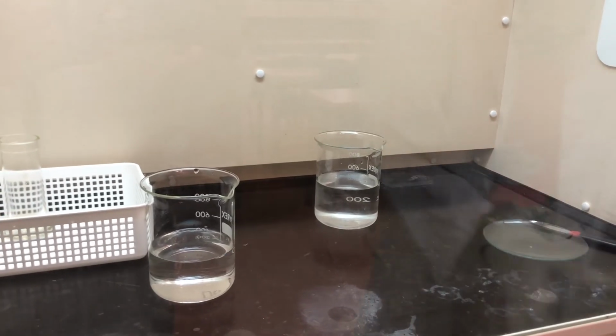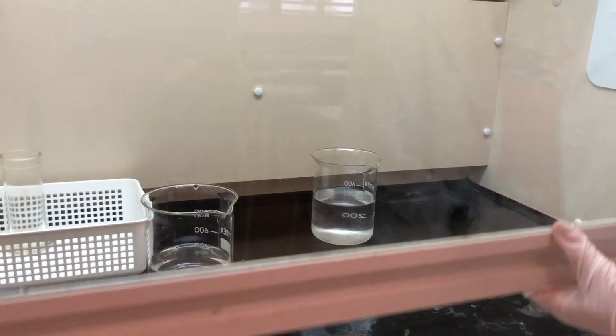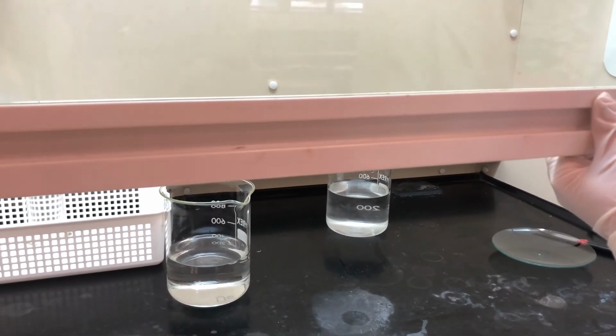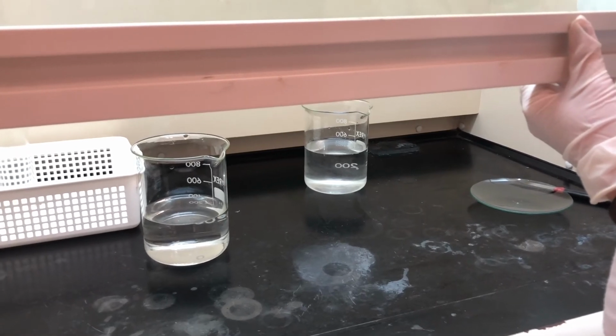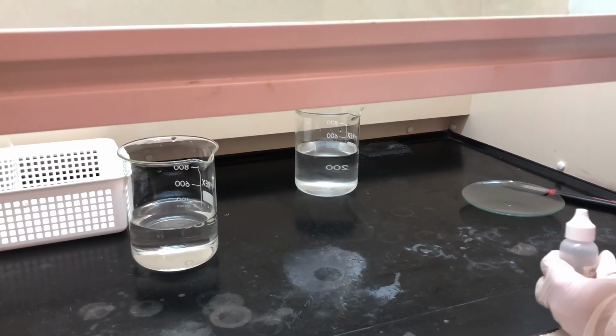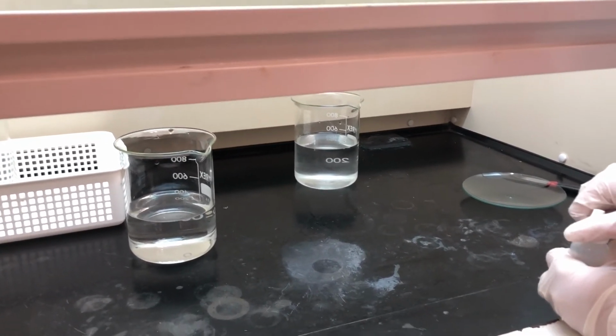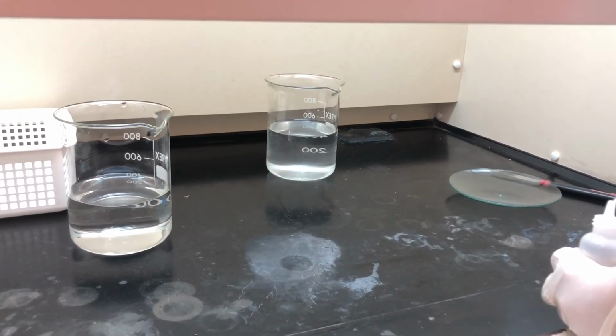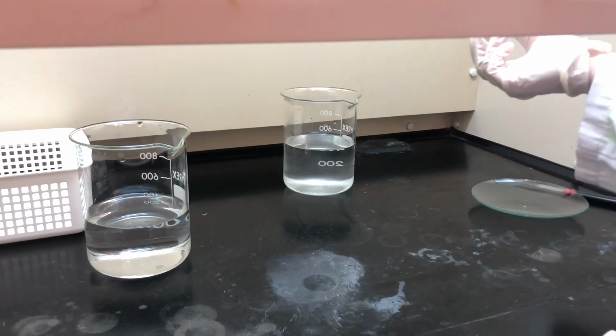Now the really interesting thing about the characteristics of these metals is that when they are placed in water, they actually form a basic solution. They form a hydroxide, okay, and that's why they're often referred to as being alkali earth metals, and you can find out more about that.